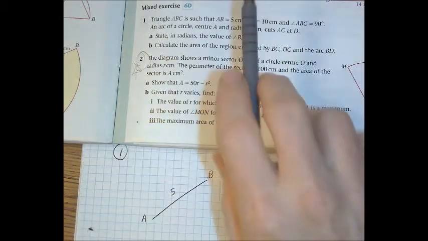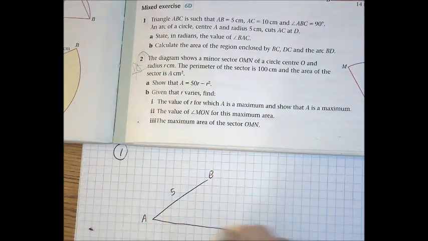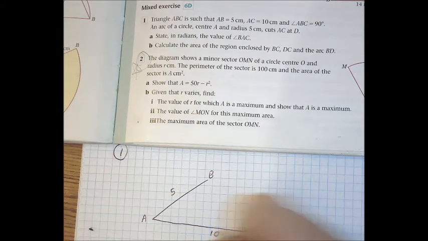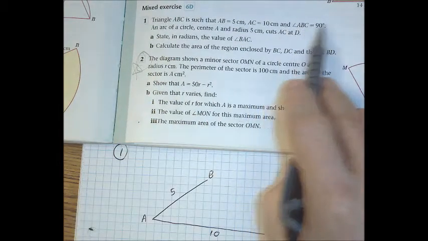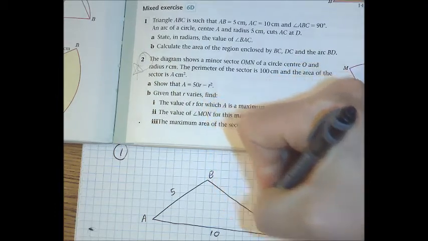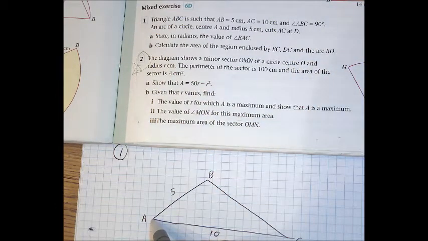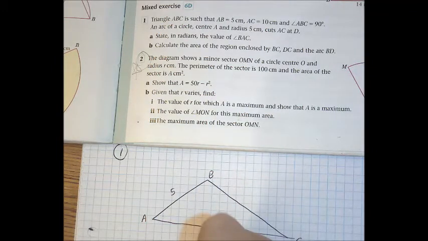So what's my next phrase? AC equals 10. I'll make that roughly twice as long, but I'm not going to get precious about the scale. I've got no idea whether that's a good angle because I haven't read the rest of the question. And what's my next phrase? Angle ABC has to be 90. So that angle there, A to B to C, has to be 90. That's not very realistic, so let's do this question again.